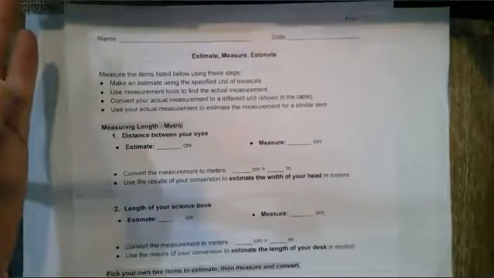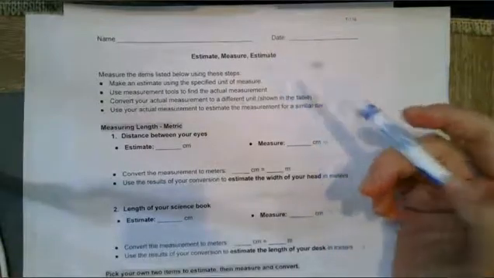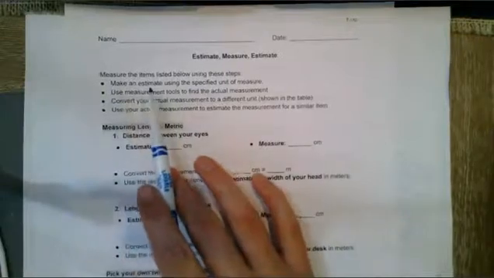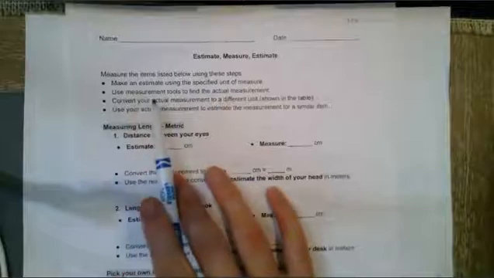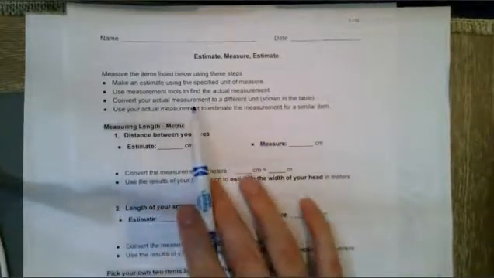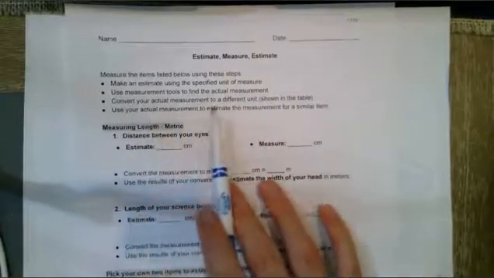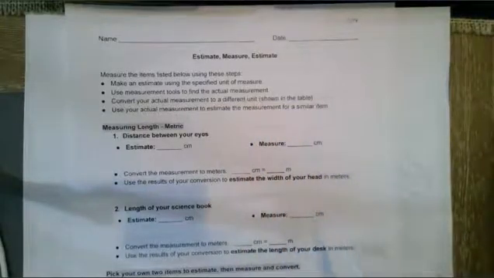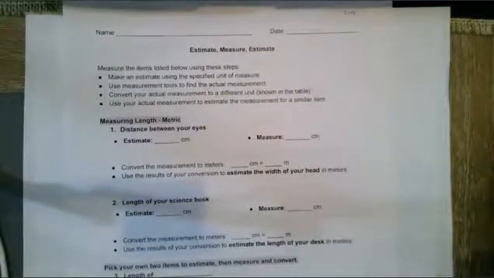Okay, let's talk about your task for today. This task is called estimate, measure, estimate. Here are the instructions. Make an estimate using a specific unit of measure. Use measurement tools to find the actual measurement. Convert your actual measurement to a different unit. Use your actual measurement to estimate the measurement for a similar item. That might seem a little bit confusing, but it's actually really fun and exciting to do.